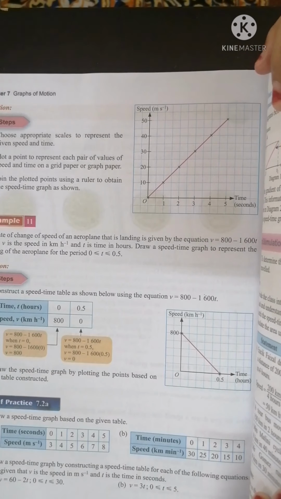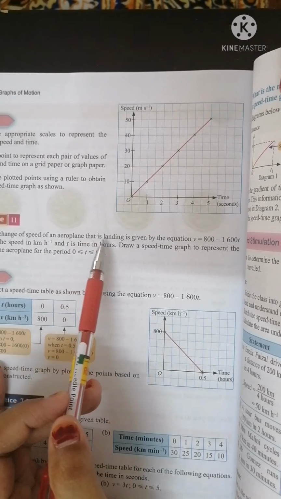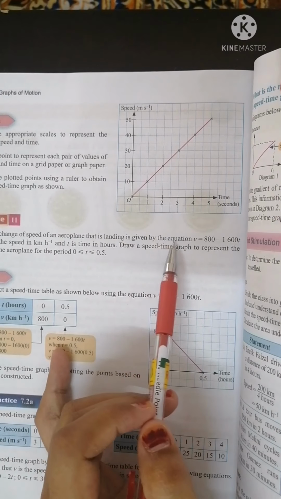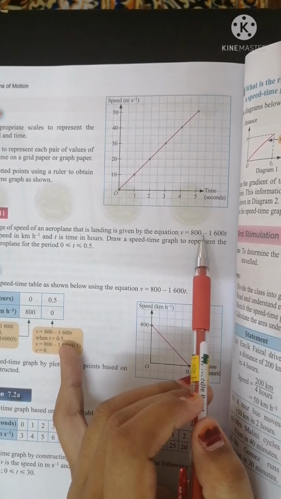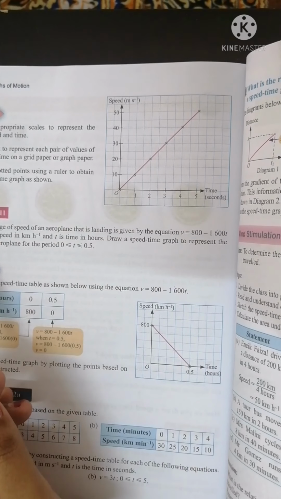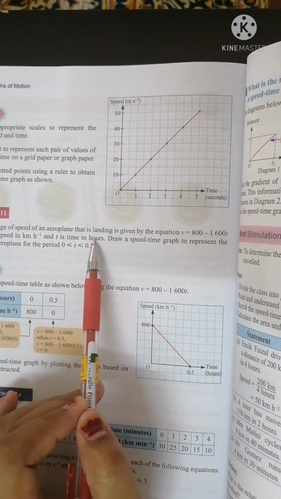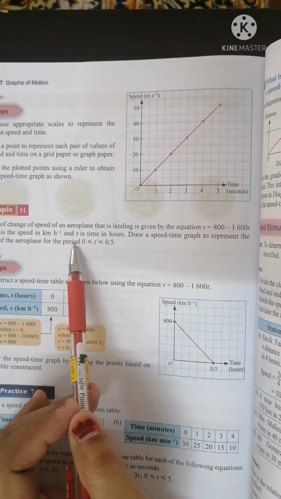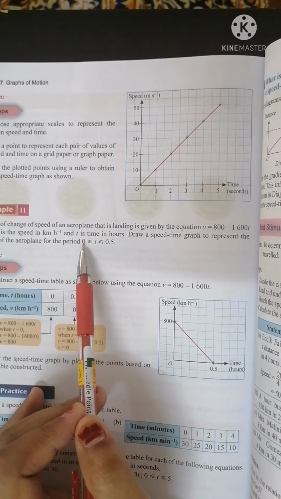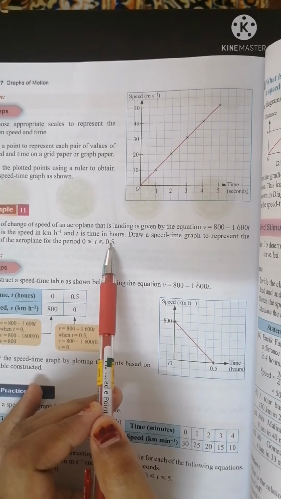Okay class, now look at example 11. The rate of change of speed of an aeroplane that is landing is given by the equation V, this is V for speed, equal to 800 minus 1600 T, where V is the speed in kilometer per hour and T is time in hours. Draw a speed time graph to represent the landing of the aeroplane for the period of time T greater than or equal to 0 and less than or equal to 0.5.